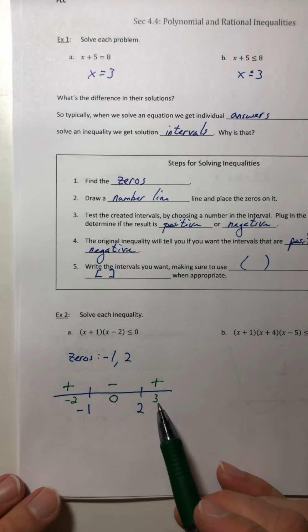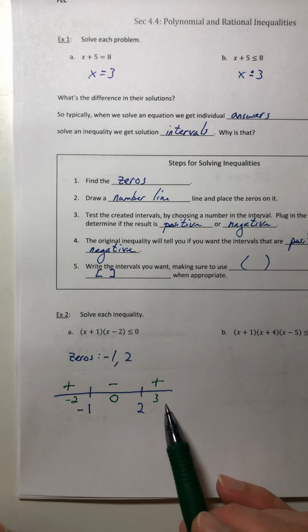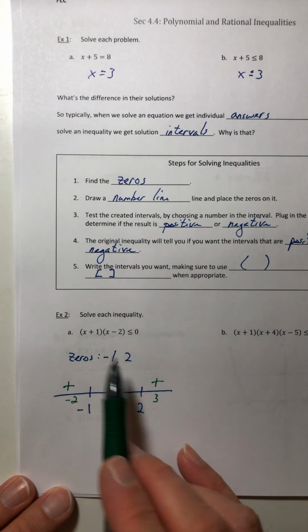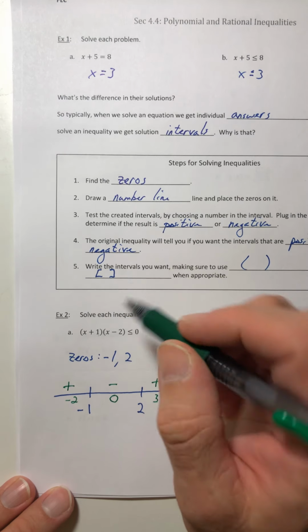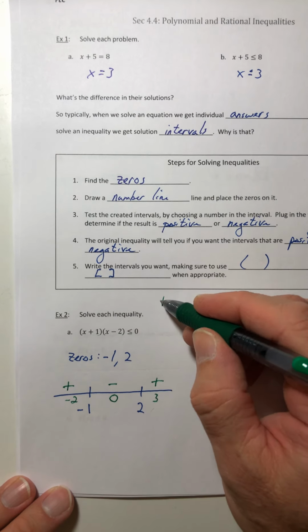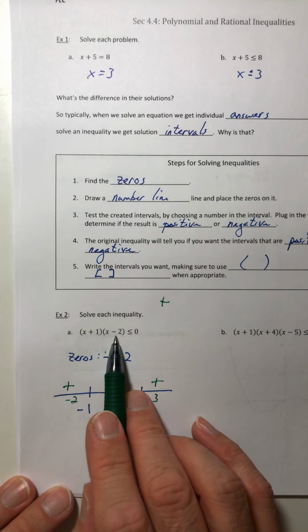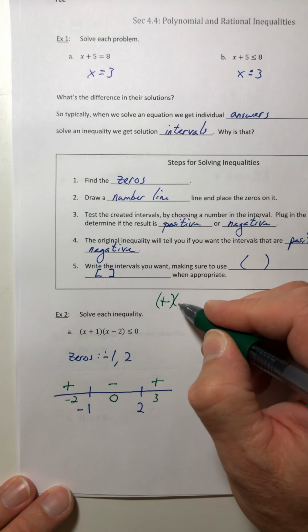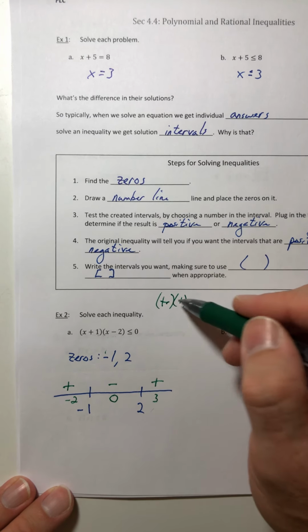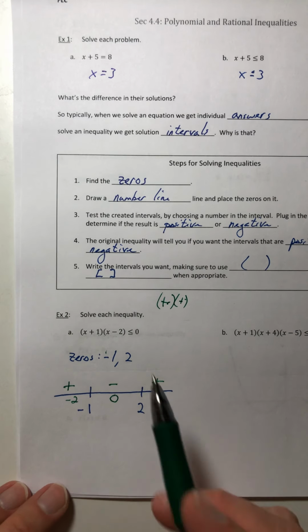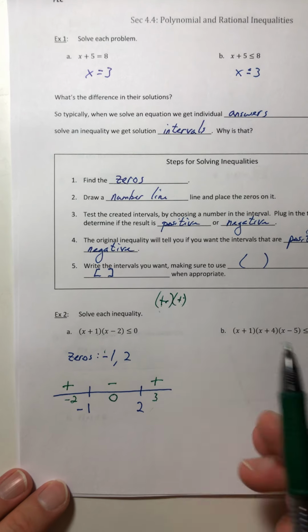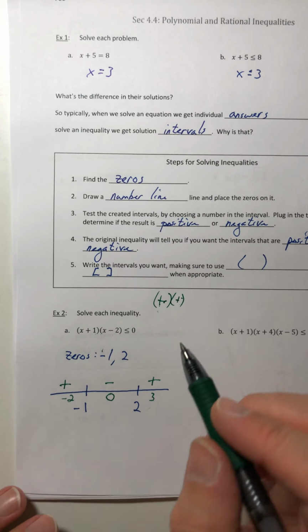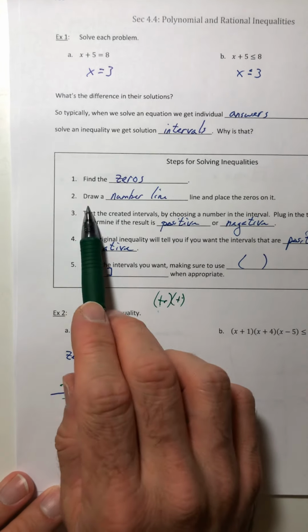Now some of you are going, wait, how did he know it was a positive when he plugged it in there? Well, just kind of think about it. 3 plus 1, that's positive, right? 3 minus 2, that's also positive, so a positive times a positive. So that's how I do it. I don't keep track of the actual number, I just keep track of the sign.